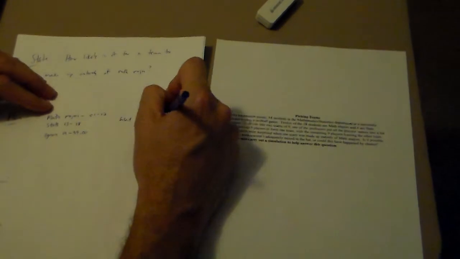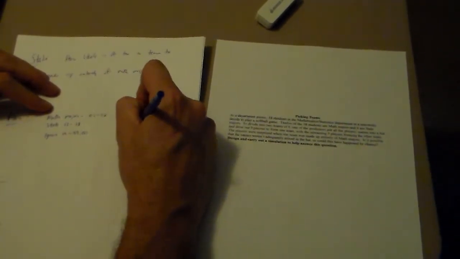So we need to select 9 unique, which means no repeats, 2-digit numbers. We're going to select 9 unique 2-digit numbers. That's going to represent one of our trials.